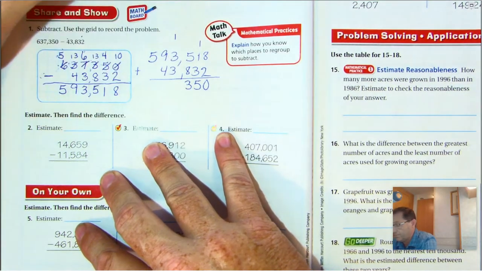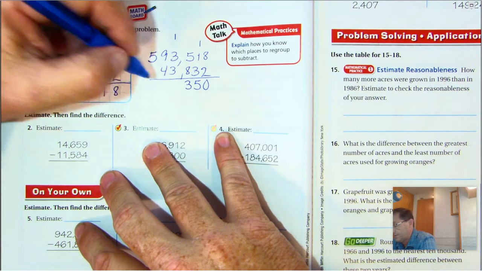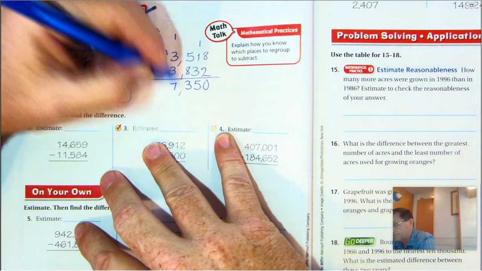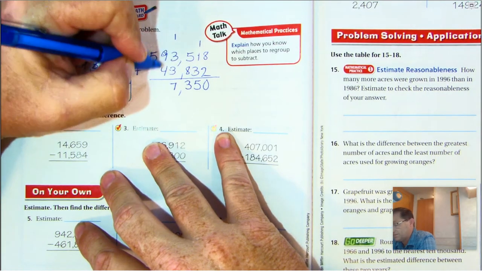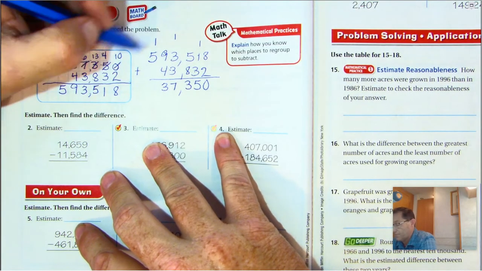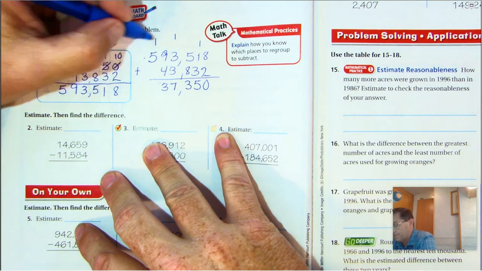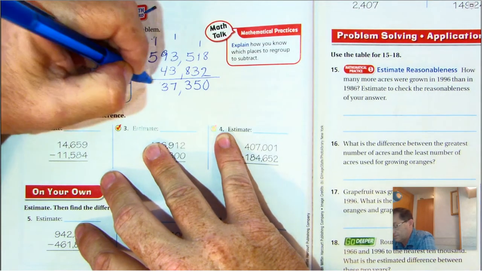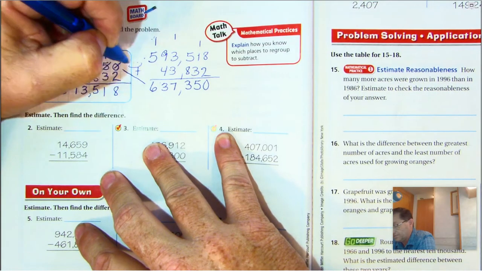I'm going to regroup 1,300 as 1,000 and 300. 7 thousands. 9 tens and 9 ten thousands plus 4 ten thousands is 13 ten thousands. Regroup that as 100,000 and 3 ten thousands. 500,000 plus 100,000, 637,000. And I see that those answers do match.